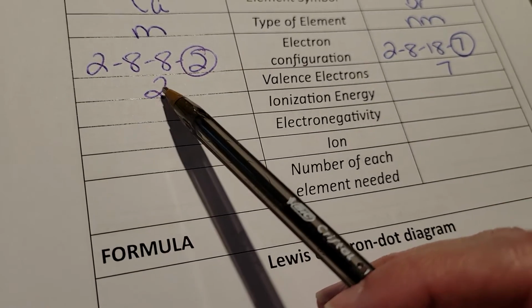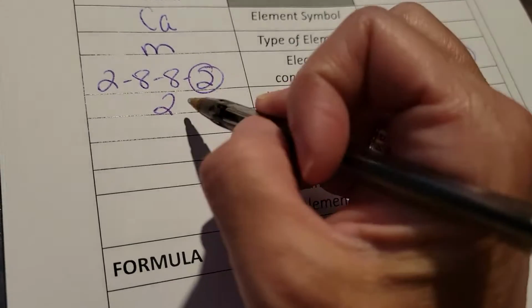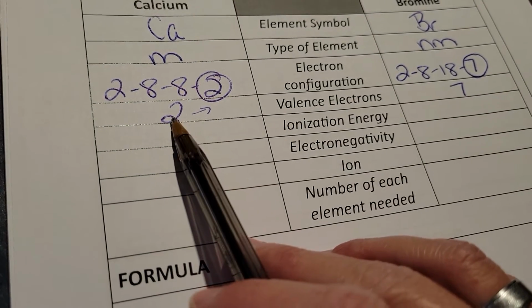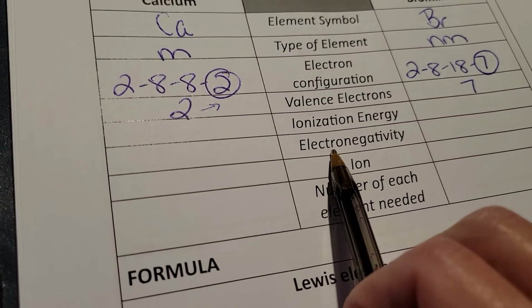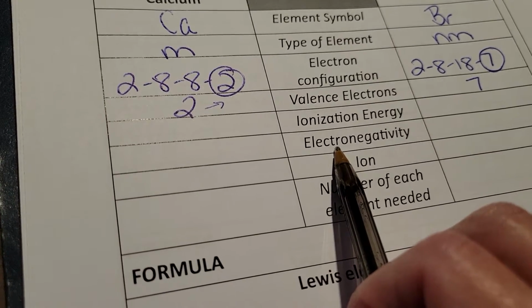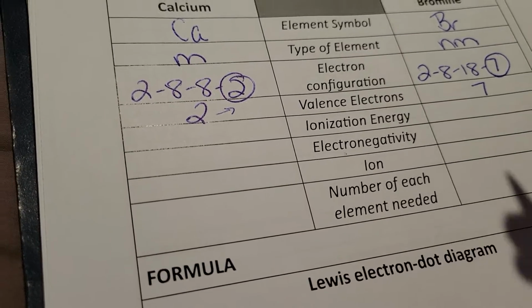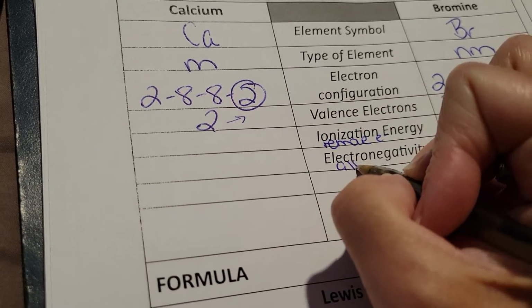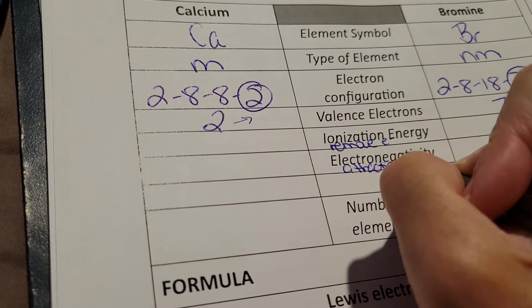We would expect this one, because it has 2 valence electrons that it very much wants to get rid of, to not have a very high attraction for electrons, but we would expect it to be pretty easy to remove an electron. So ionization energy is, remember, to remove an electron. Electronegativity is attraction for electrons.